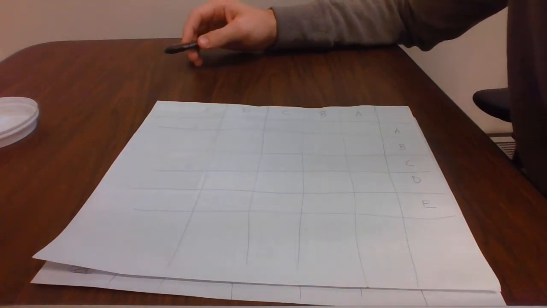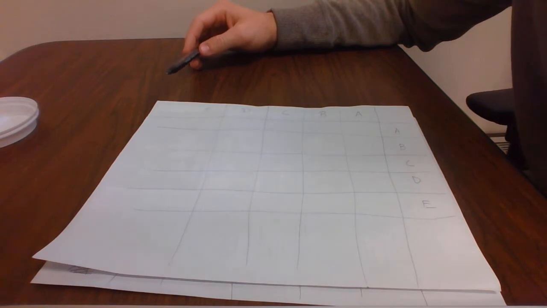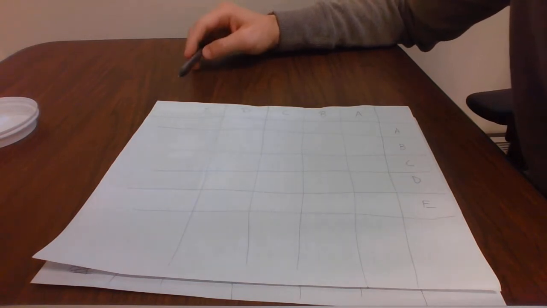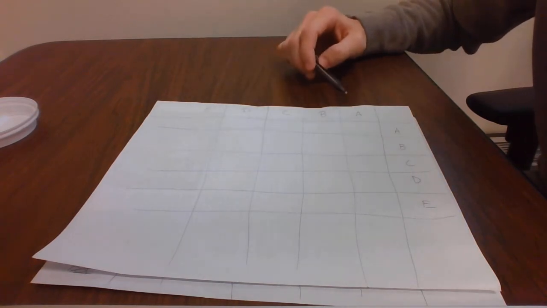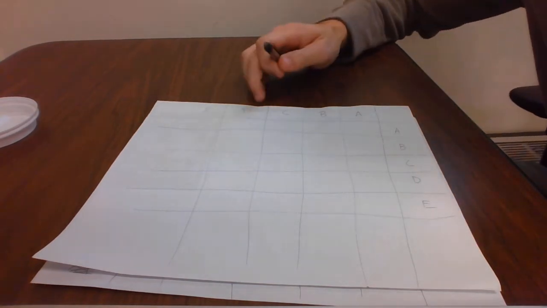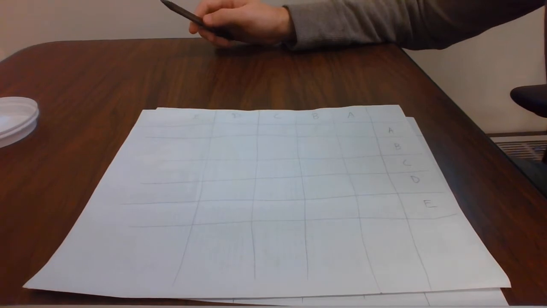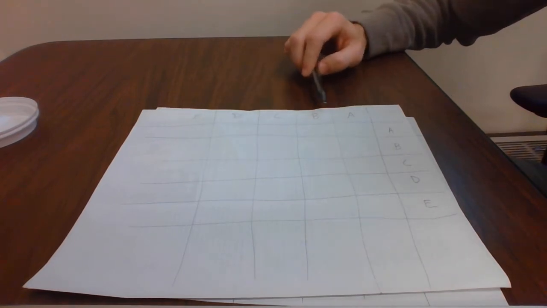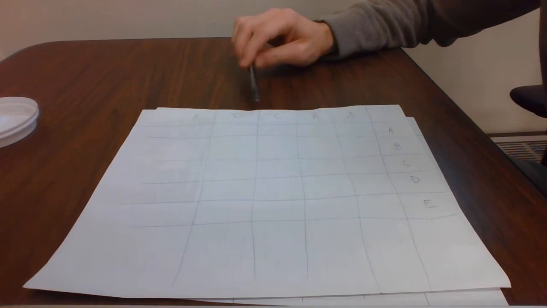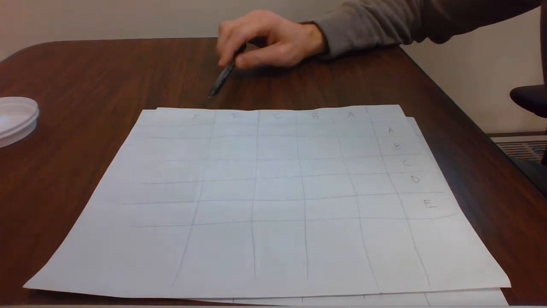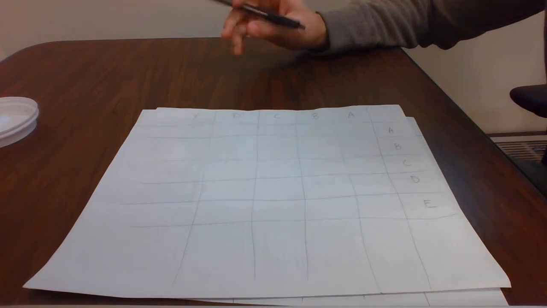a big chart, depending on how many parties are involved, with an X and Y axis. And along each axis, you'll list each of the parties. In this hypothetical that I'm going to explain, I've got A, B, C, D, and E. And so I've listed A, B, C, D, and E on the y-axis and the x-axis.